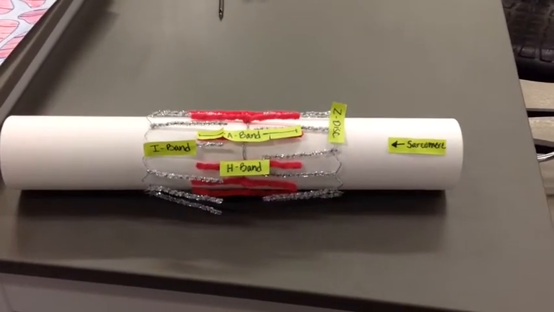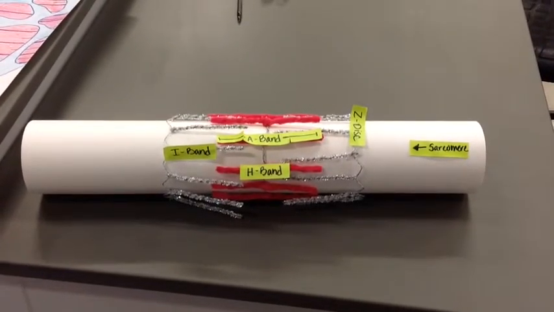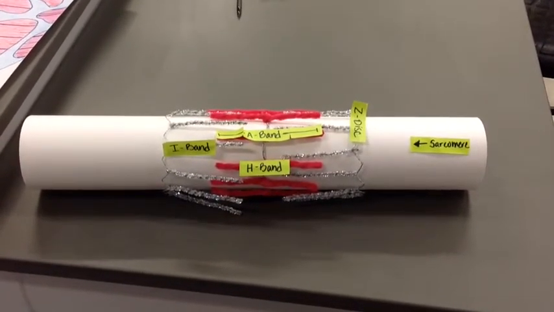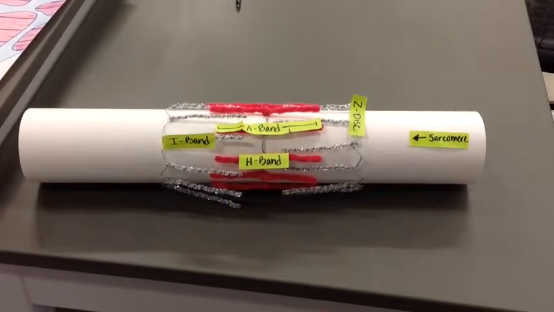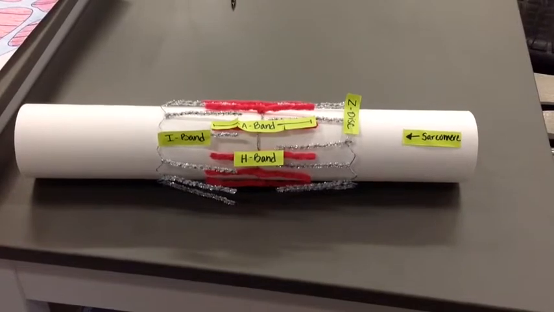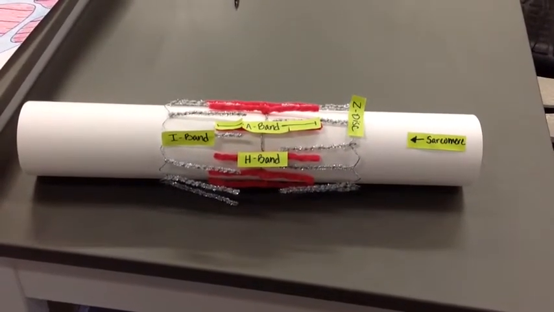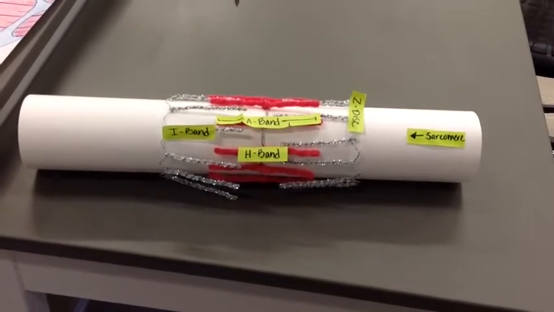Sarcomeres run adjacent to one another down the length of the myofibril. Each sarcomere consists of alternating thick and thin protein filaments, giving skeletal muscle its striated appearance. The muscle contracts when these filaments slide past each other. The thick filaments are myosin, which are anchored at the center of the sarcomere. The length of the myosin is the A band.